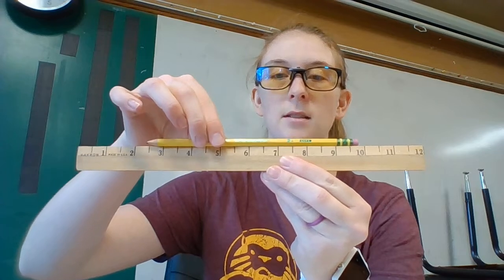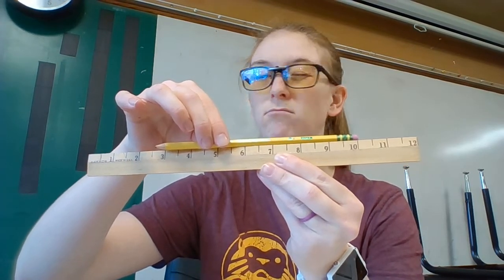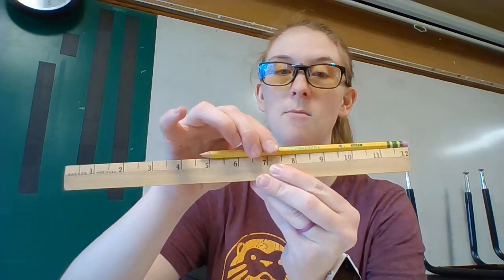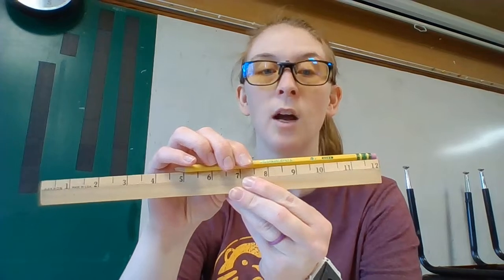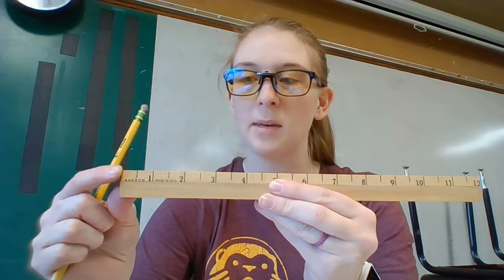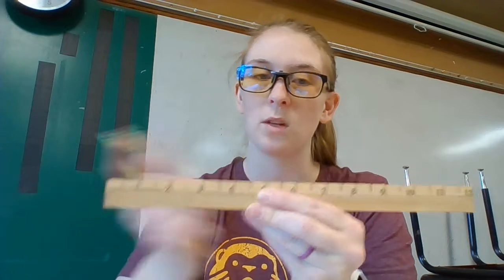Do I measure like this? Yes or no? And you can tell your parents who are sitting nearby. No. Do I start at 12? Do we start at 12 when we count? Do we start 12, 11? No, where do we start? We start at 0. Now notice that 0 actually isn't on here because this end part means 0. Then 1, 2, and it goes up to 12.